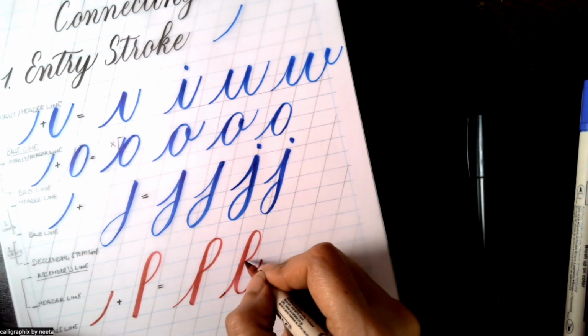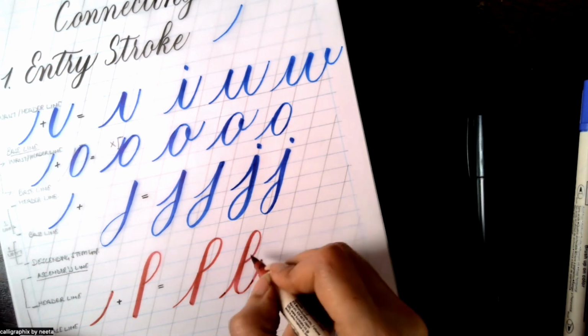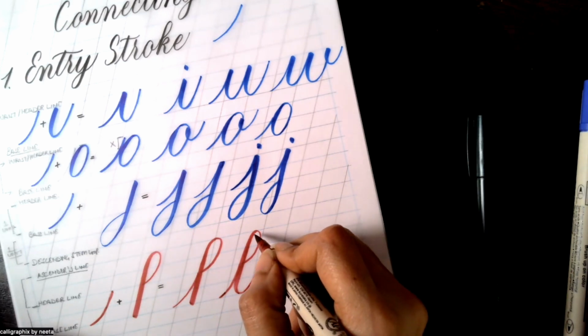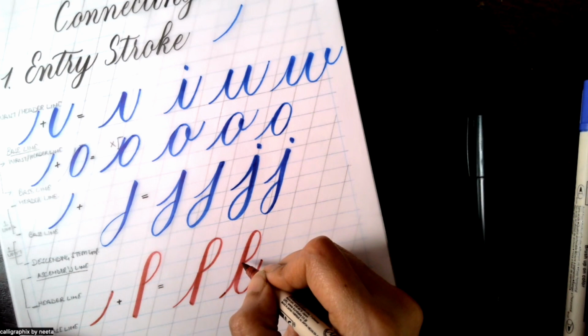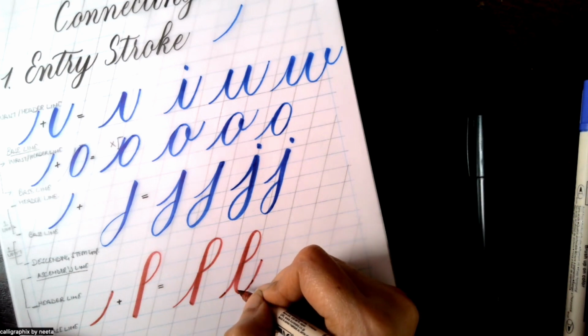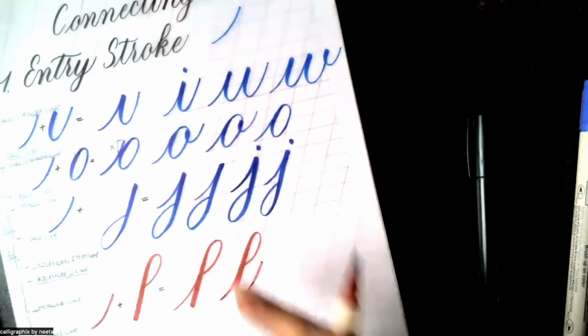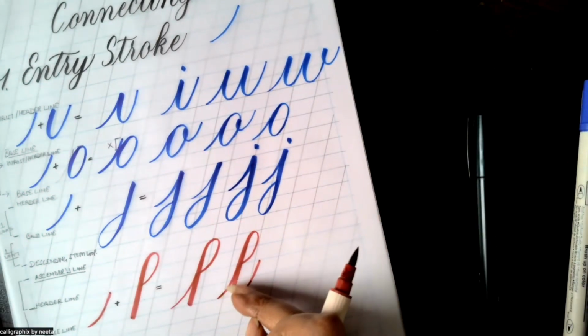So there are two strokes in this letter L that are combined with our entry stroke, that is ascending stem loop, and from here we are making our underturn. So this and this, when combined, they form letter L, and we are connecting it with the entry stroke.